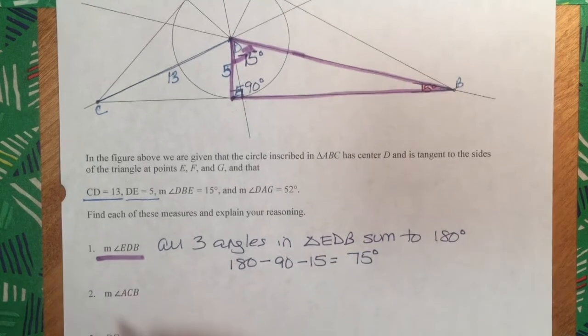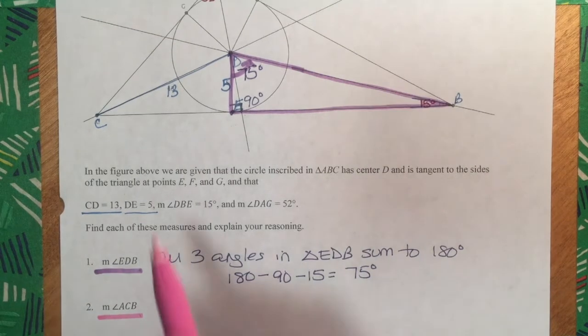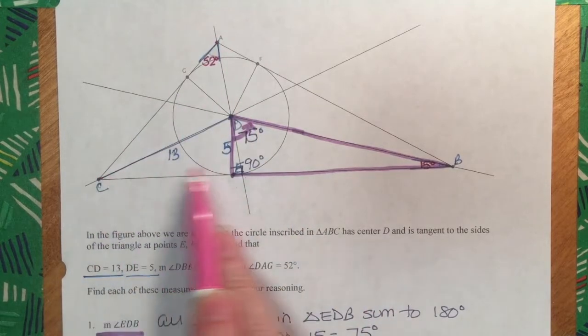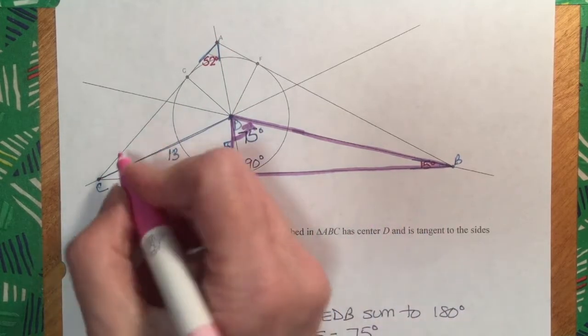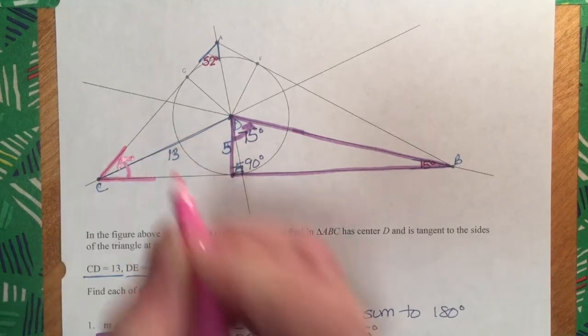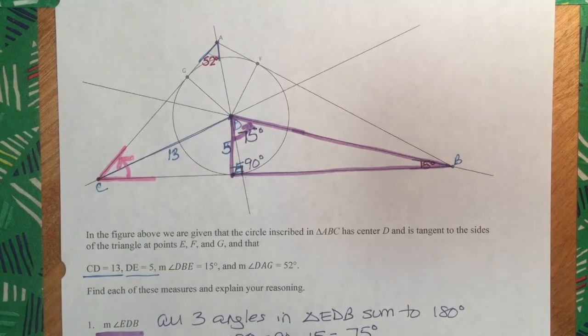Let's see what the second question is. Well, now they want to know, what is angle ACB? So where is angle ACB? So we start at point A to C to B, all the way out here. So angle ACB is this angle here. They want to know how big is that angle.